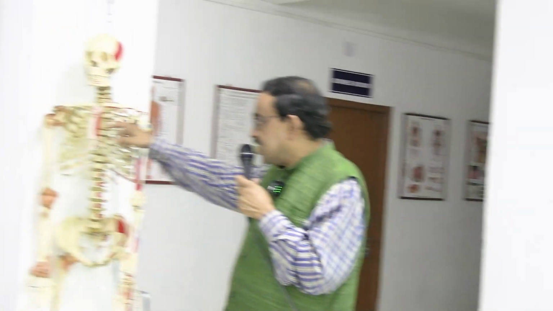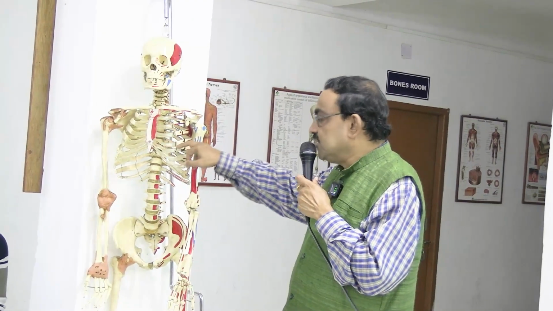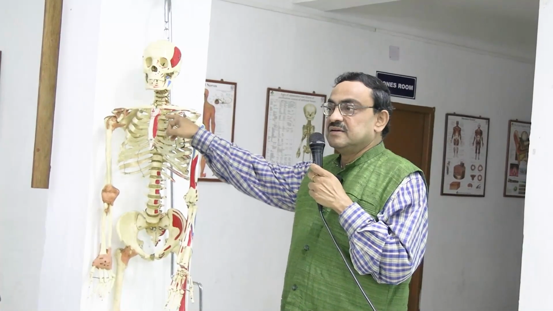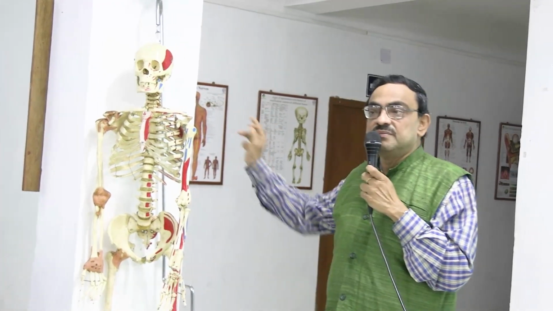So when these neurovascular structures are limited only to these intercostal spaces, that means these nerves are within these intercostal spaces, those spaces are called typical.